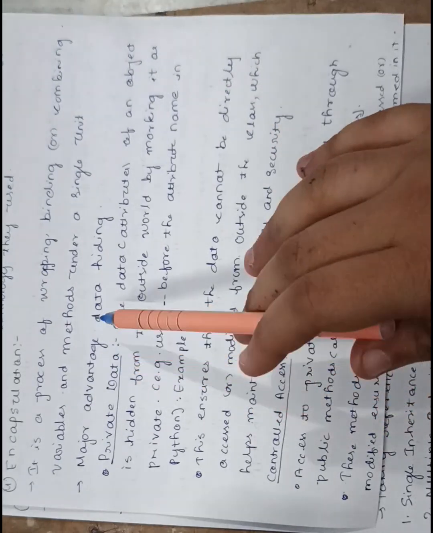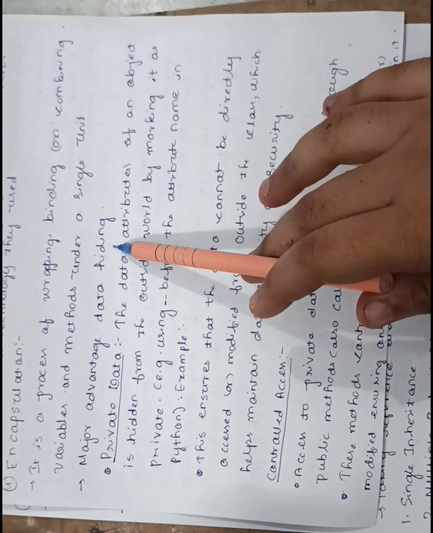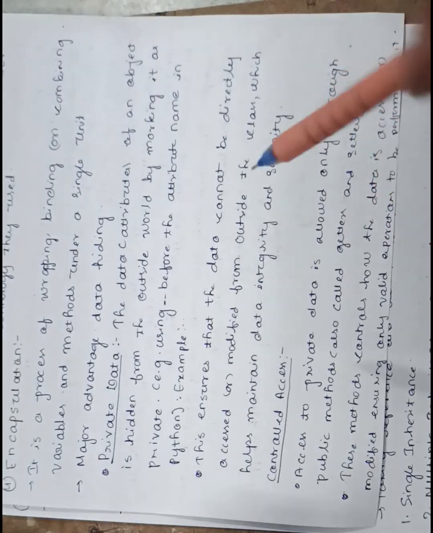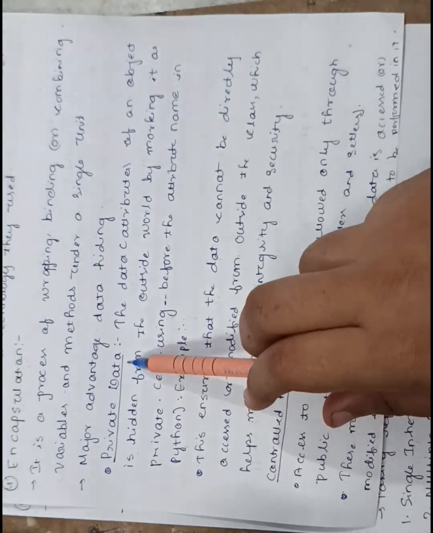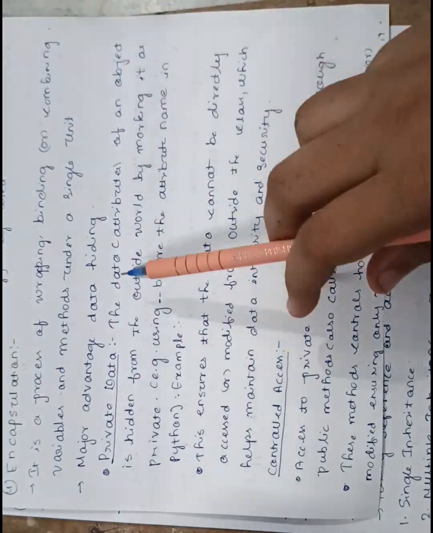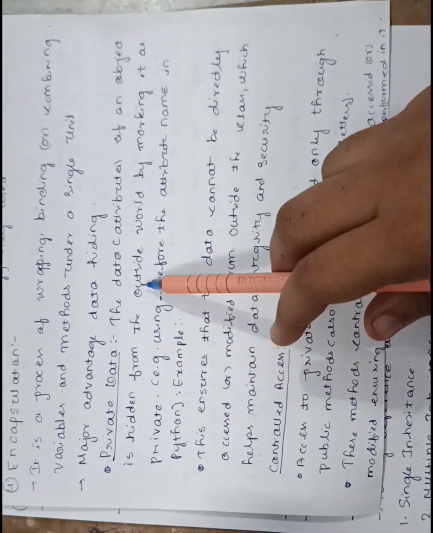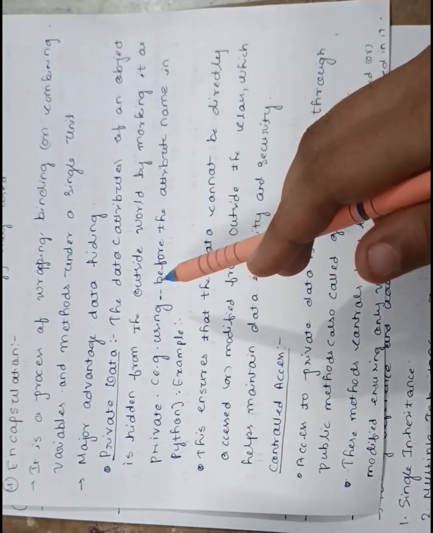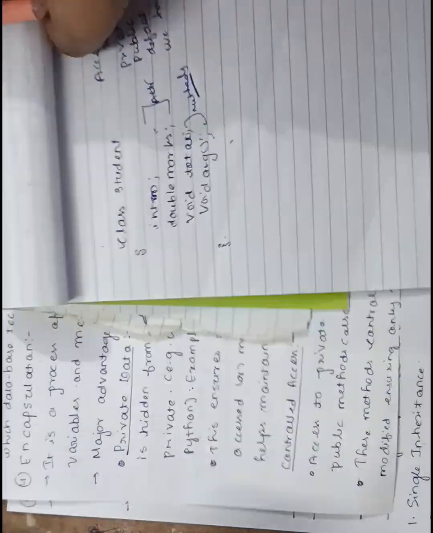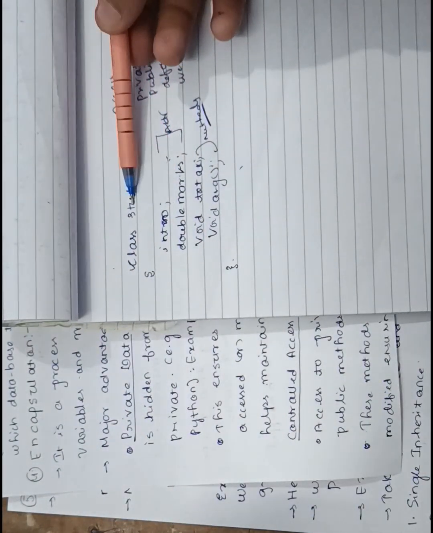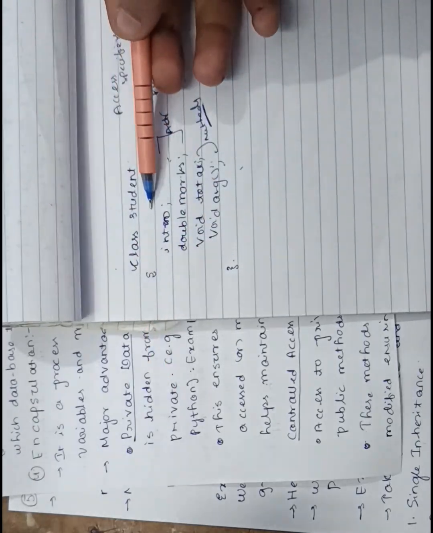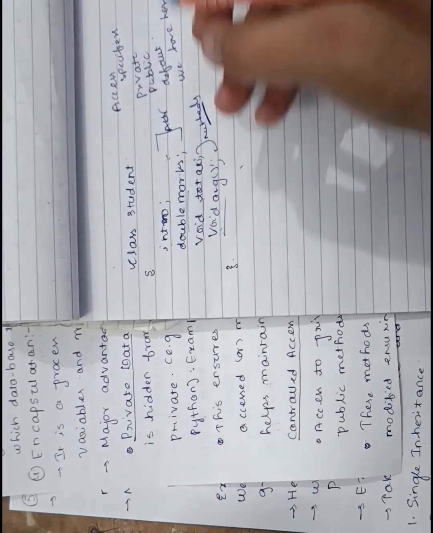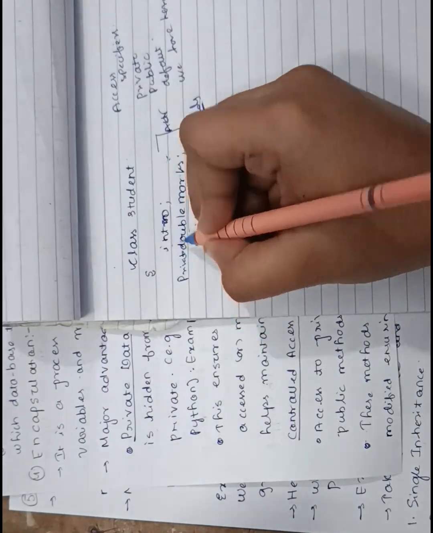In this, we have a major advantage like data hiding. It has some access specifiers: private, public, and default. So here we have private data. The data attributes of an object are hidden from the outside world by marking them as private. Let's take an example of this only. This is a class student, and this data is inside the class itself. If we want to hide it, we can write private here.